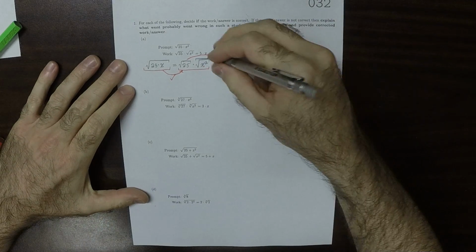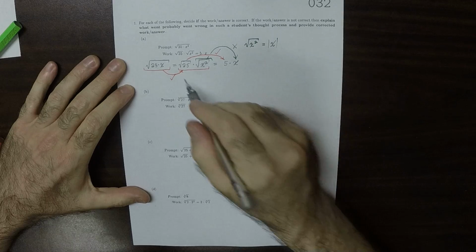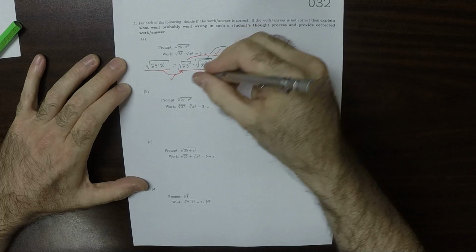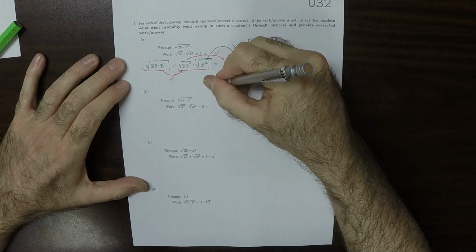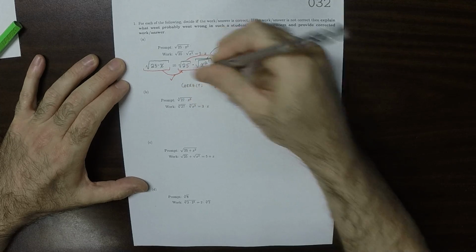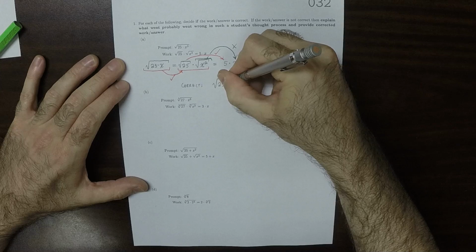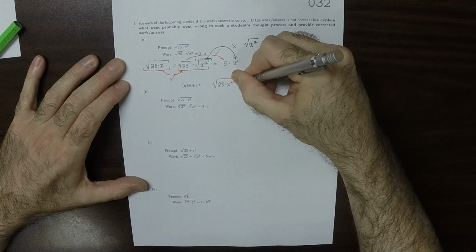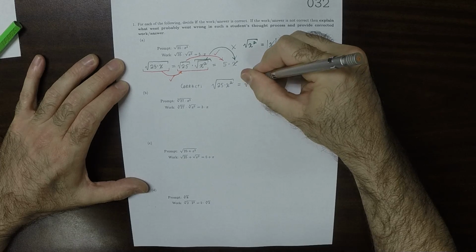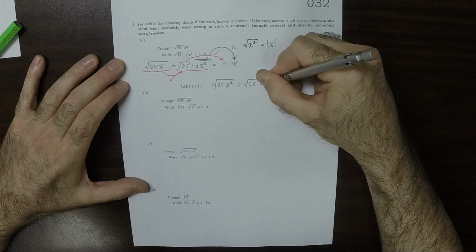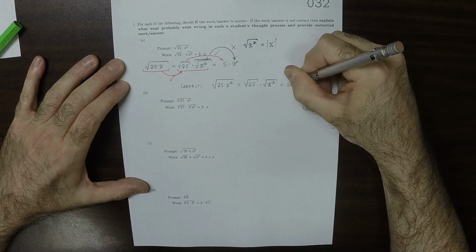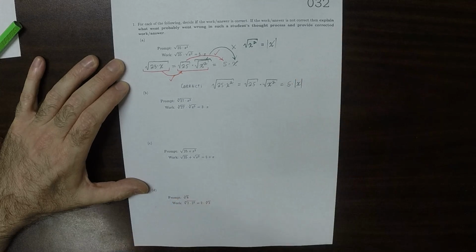So rather the correct answer would be that instead of making that incorrect green step, the answer would be more along the lines of the square root of 25 x squared is the square root of 25 times the square root of x squared, equal to 5 absolute value x.